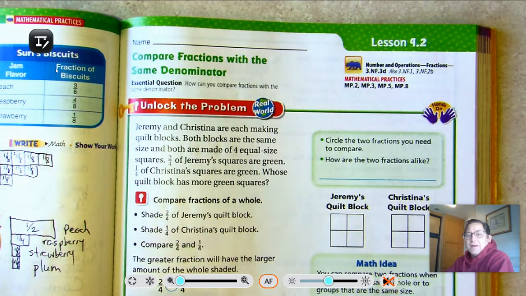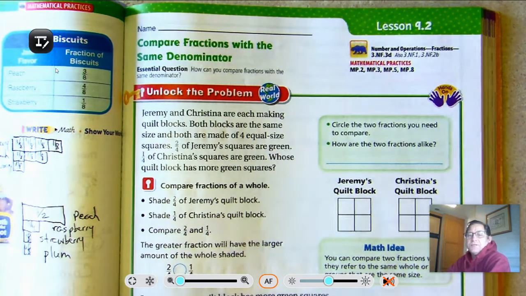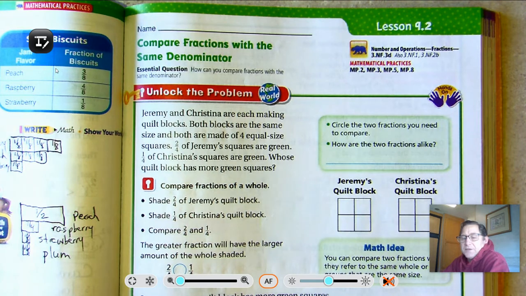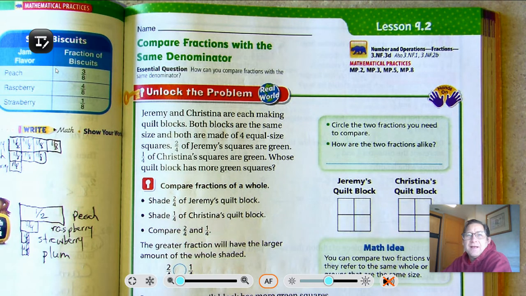Hello, everybody. All right, so let's continue chapter 9. Today we're on lesson 9.2. We're on page 371 of the third grade textbook. And our topic today is compare fractions with the same denominator.